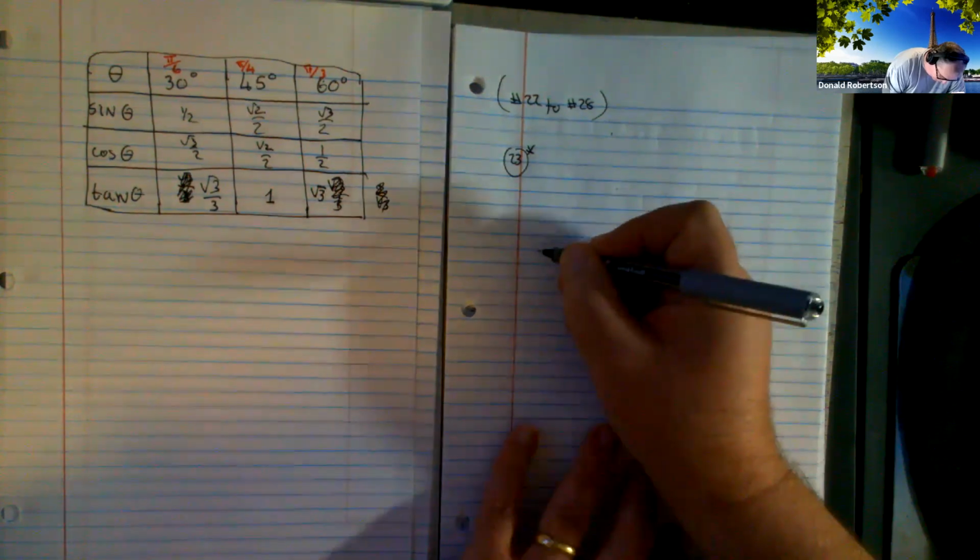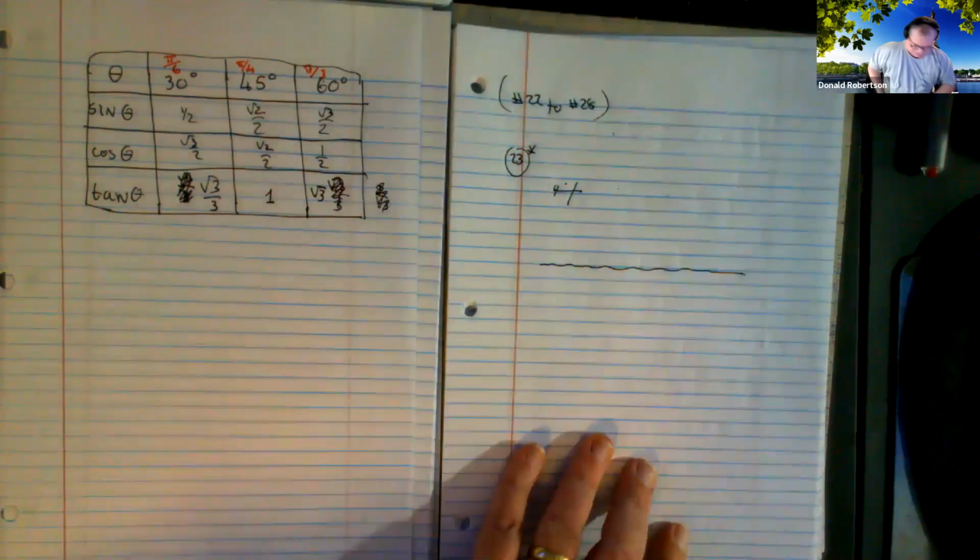So which one will I try first? Let's do a word story first. This is a question like 23. A plane is flying within sight of the Gateway Arch in St. Louis, Missouri, at an elevation of 25,000 feet. So I'm going to imagine that this is the ground, and there's my little plane.